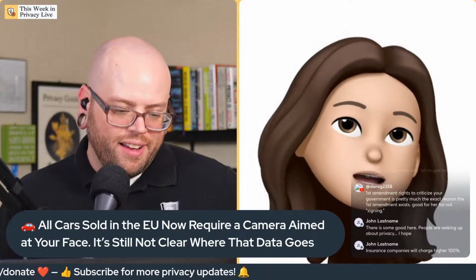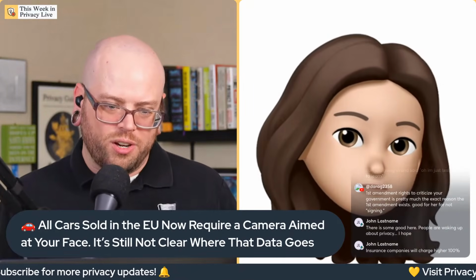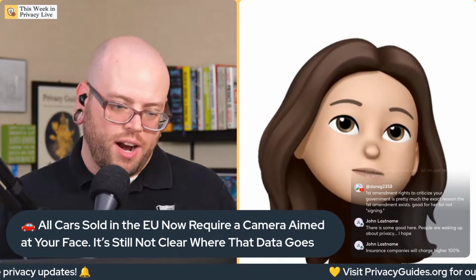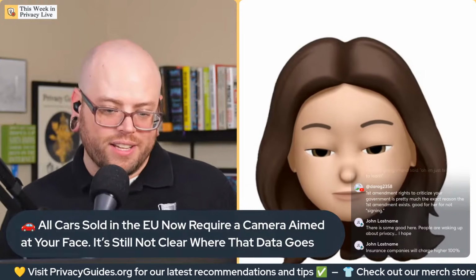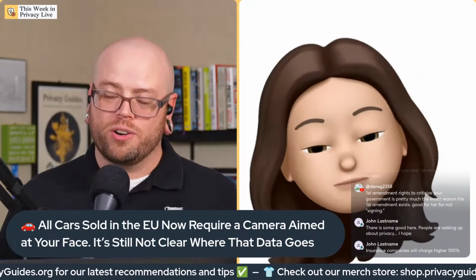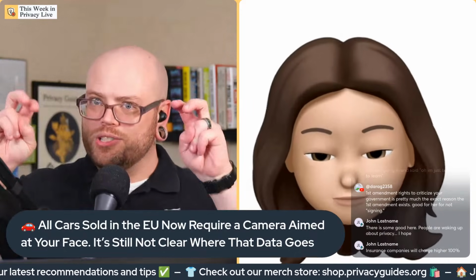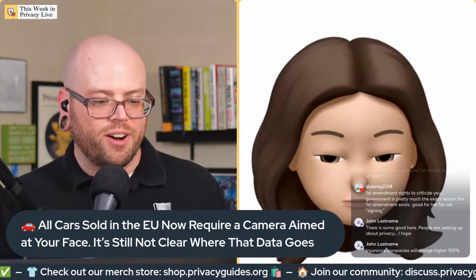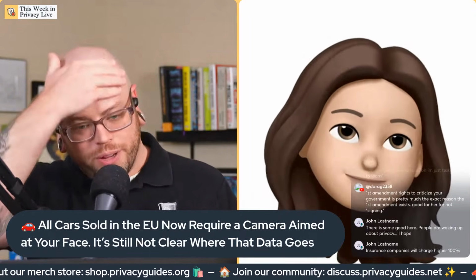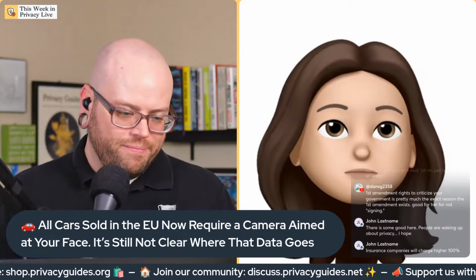And the article goes on to point out that here in the US, we've had issues with driver data being sold. John said that here, insurance companies will charge higher. 100%. Yeah, absolutely. We've already had issues here in the US where driving data gets sold to insurance companies to give you personalized rates, which are always wrong and garbage. I think I complained about that earlier this year, actually, or maybe late last year.